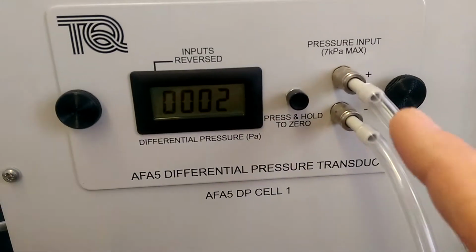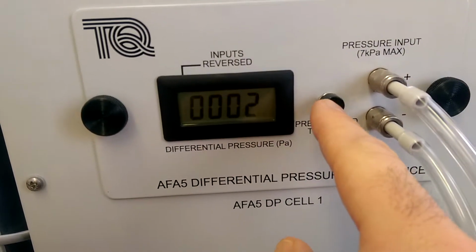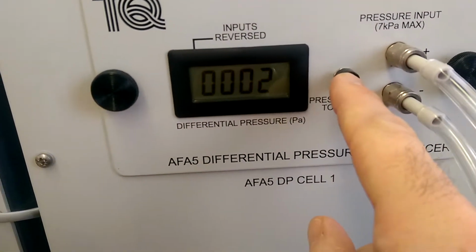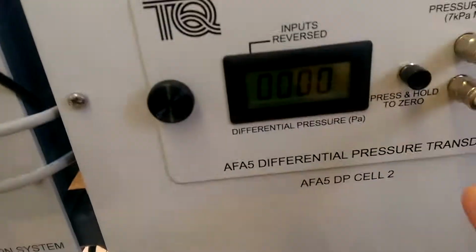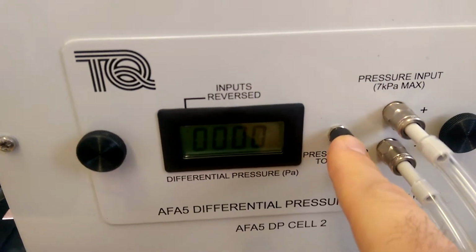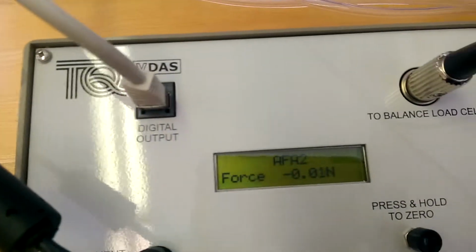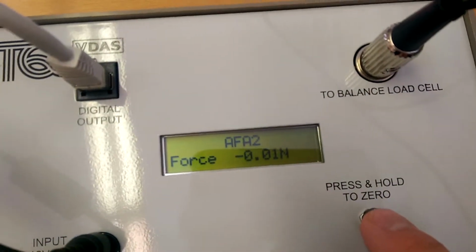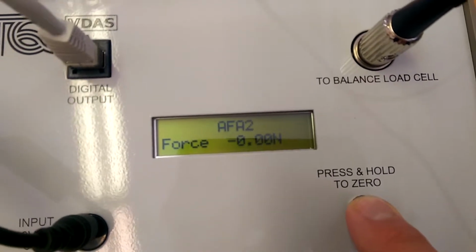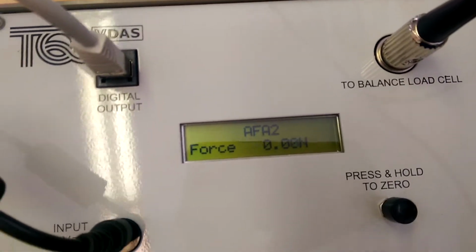So all you need to do with that is to come and hold down the 0 button until it zeros. Do that for both manometers and also for the single component force transducer.